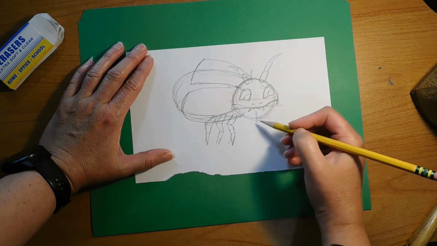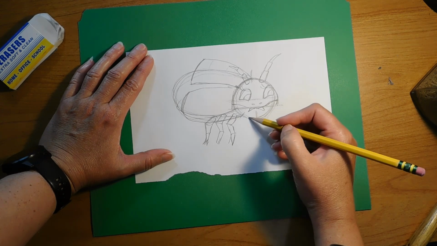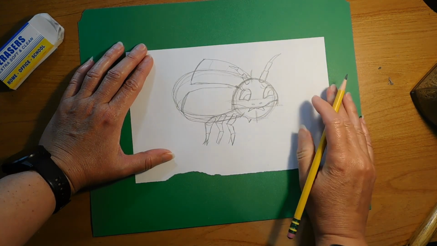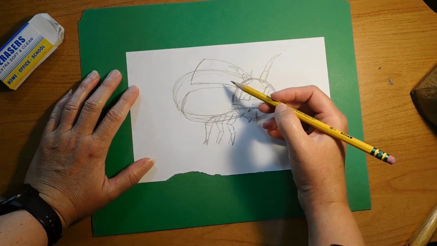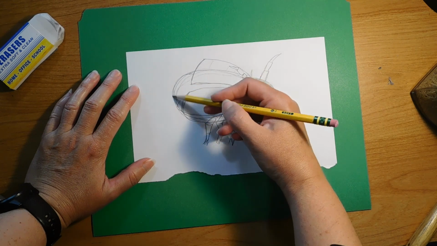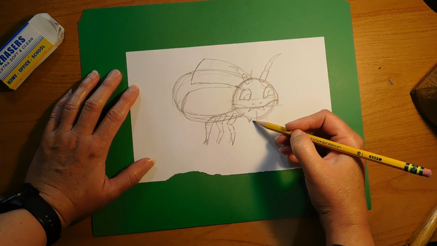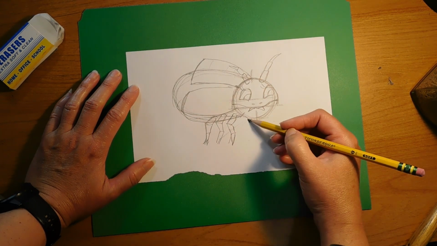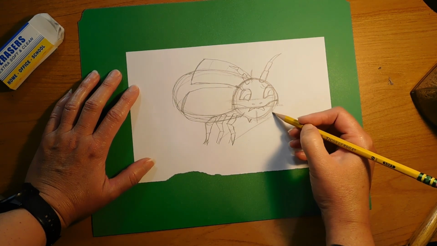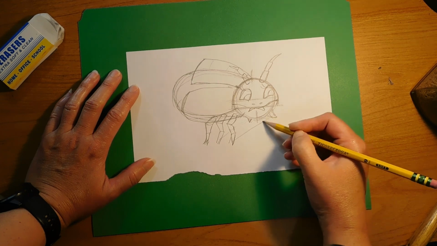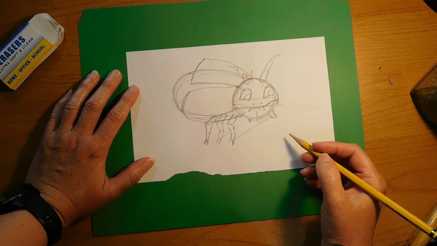So, nice thing about watching a video as somebody's drawing is you can always pause the video, you can rewind the video, so if you miss something, you can always go back and review it. That's really helpful. Now I put this little mark here for a leg, thinking it's going to correspond with that one. So I want this other one to show up over here. I know it looks like things are coming off its face, but that's just how its body is being arranged.